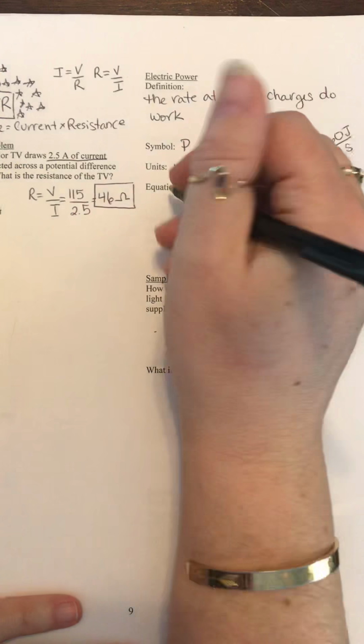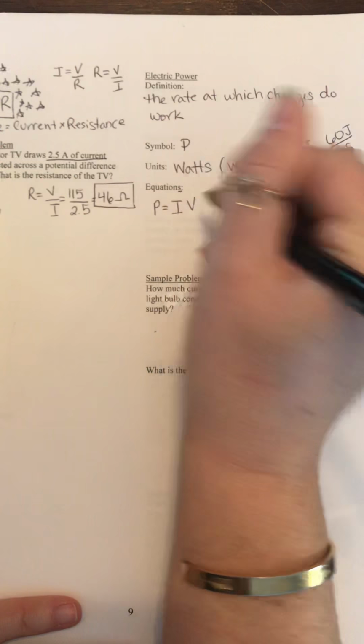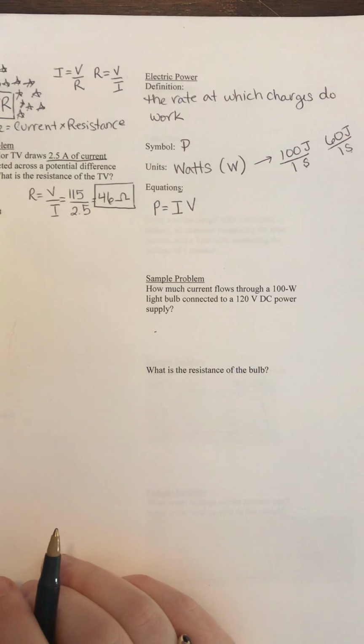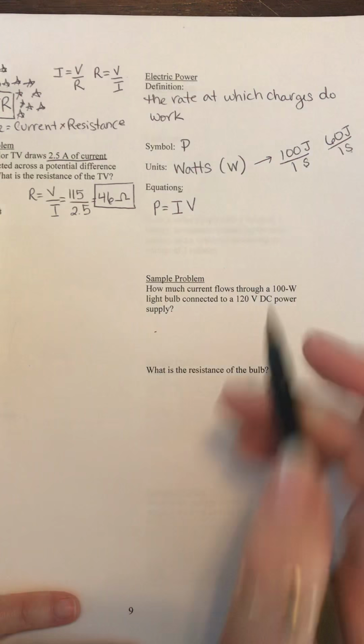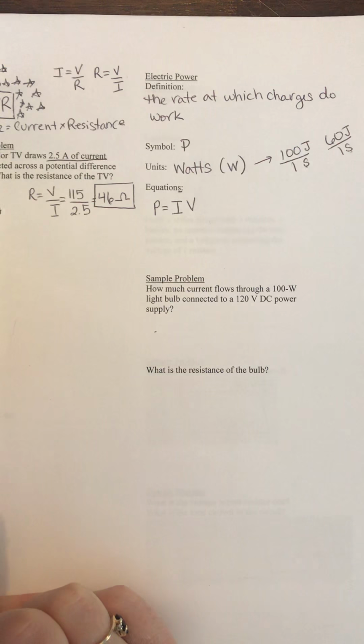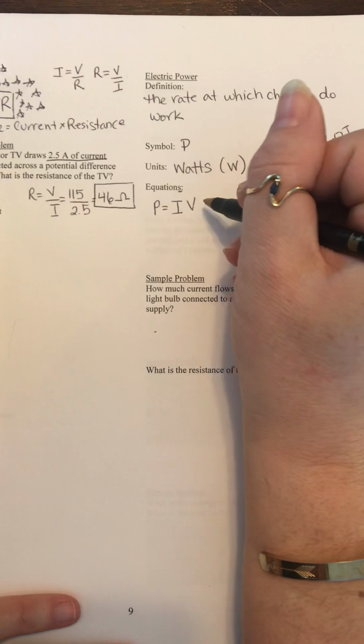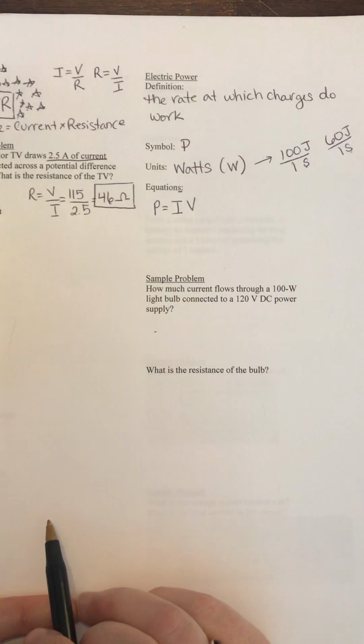Now, in general, power is equal to current times voltage. I like to remember this like IVs give you power. You'll probably hear me say that a couple different times. IVs give you power, okay? But we can also write this in a couple of different ways.